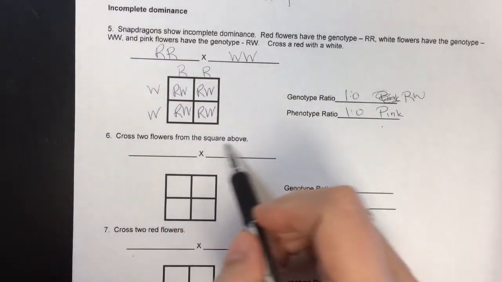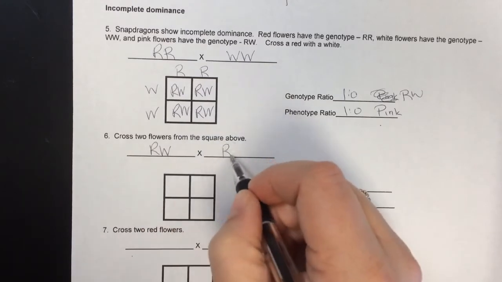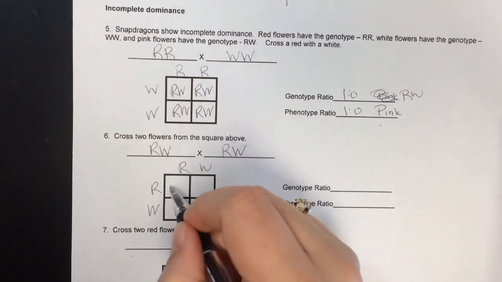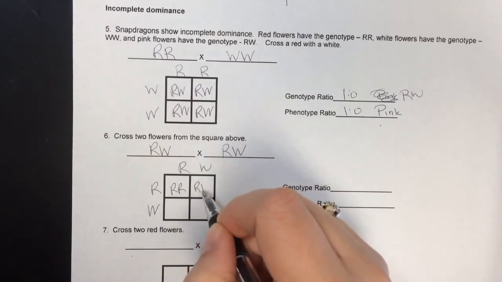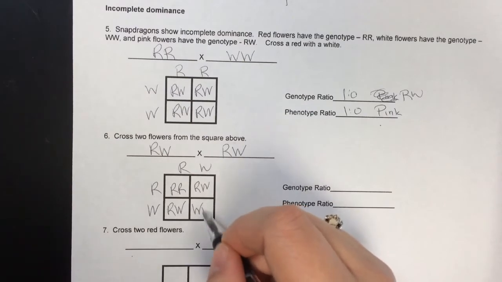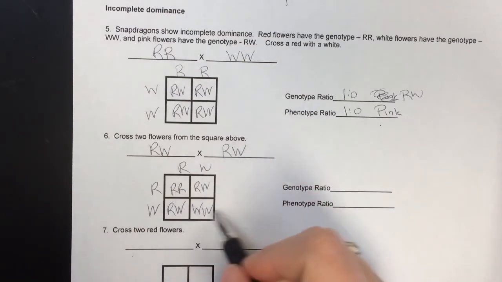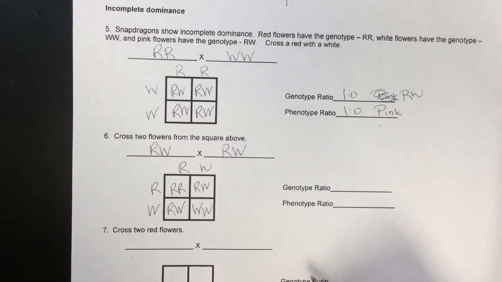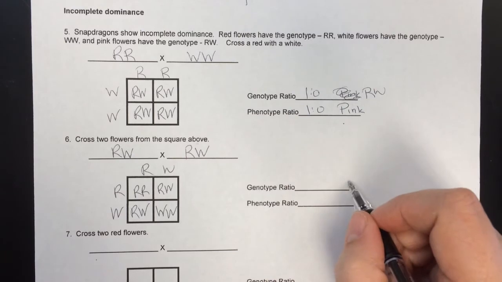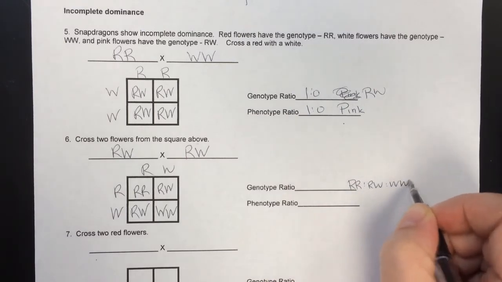In here, if we cross two flowers from the square above, so that is our RW crossed with our RW, fill out our Punnett square there. And the way we actually figure out if a plant is complete dominance or incomplete dominance is we cross the middle of the road one, the pink one, and we see we get kind of a cool mix here. And so I would do this, our genotype ratio of RR to RW to WW.